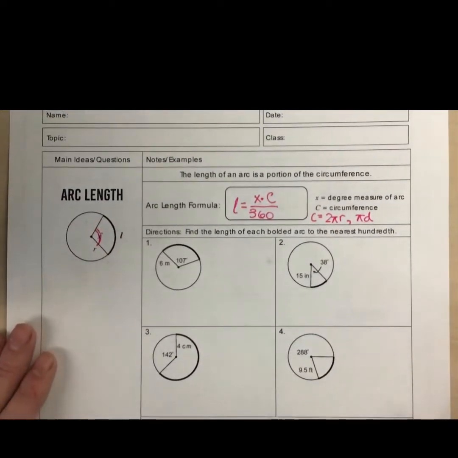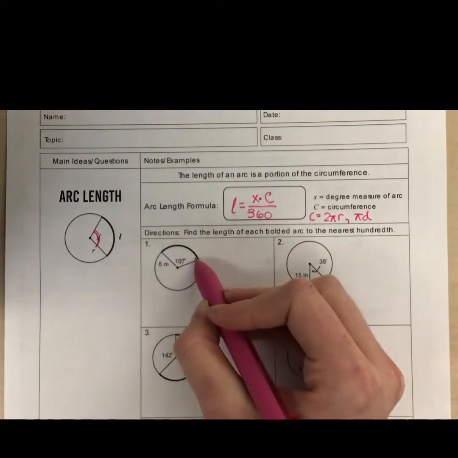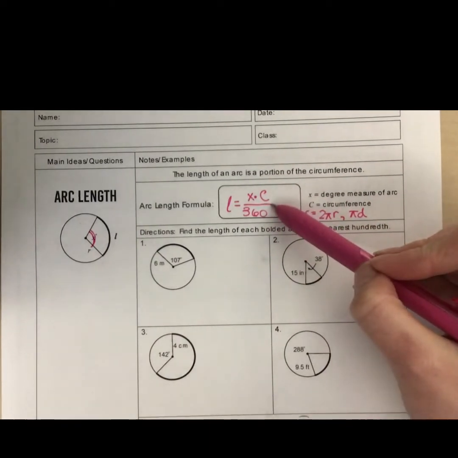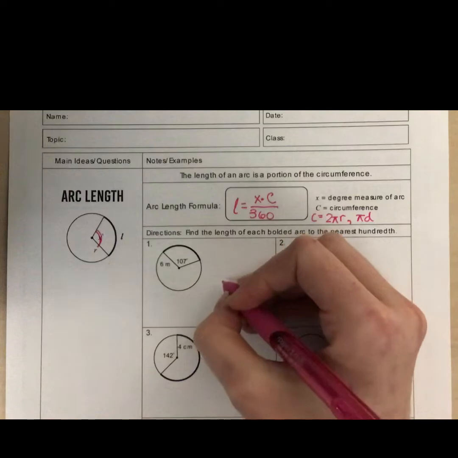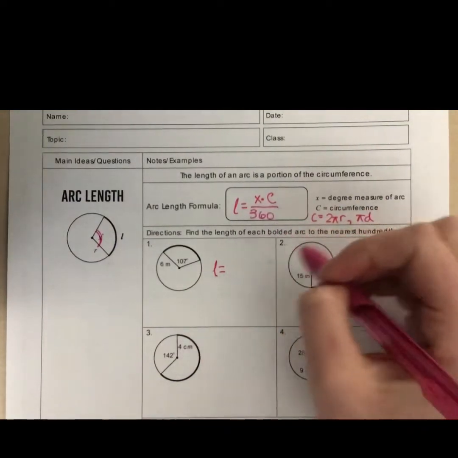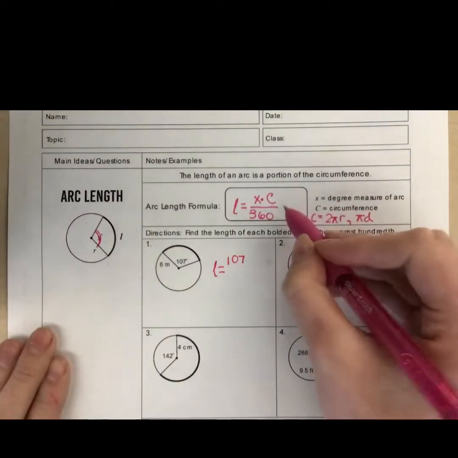Let's go through a couple of examples. So the first one, we want to find the length of the bolded arc here. Now, to do that, we're just going to follow what this formula tells us. So we'll have our length equals x, which is our degrees, 107, times the circumference.